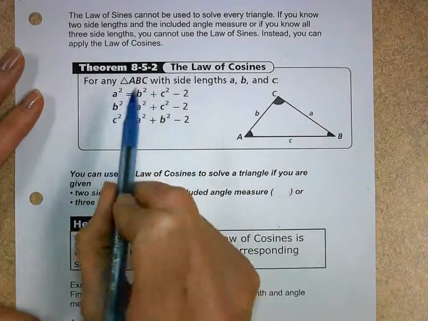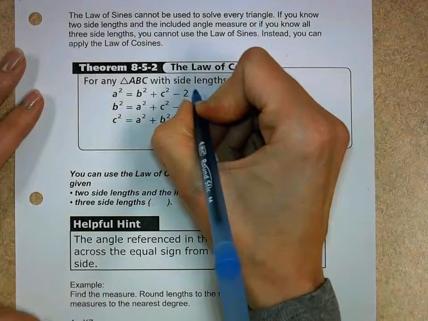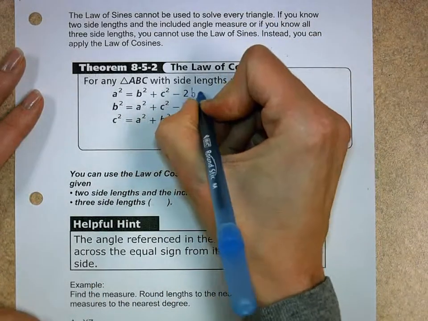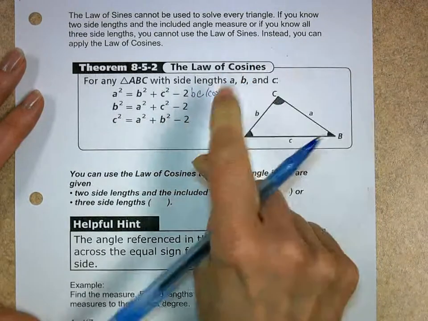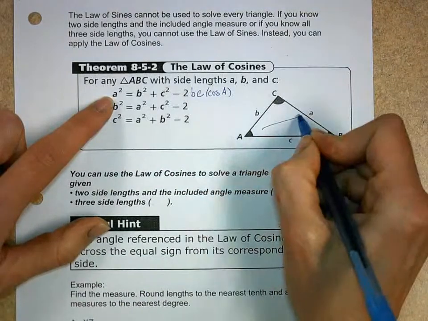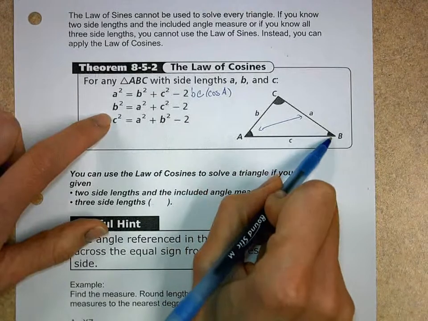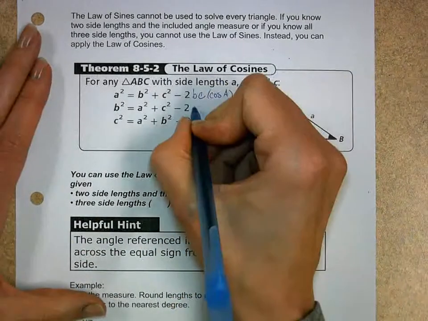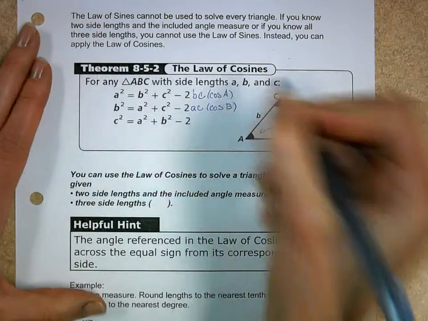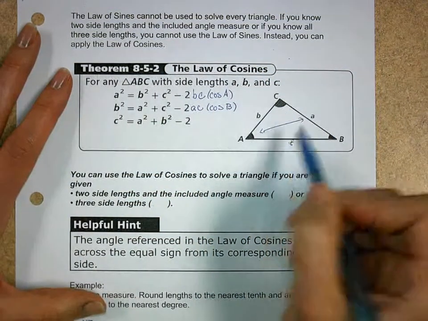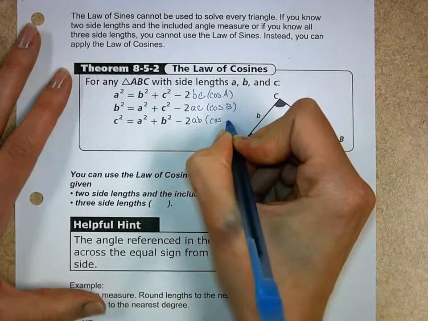So the law of cosines is a squared equals b squared plus c squared minus 2 times b times c times the cosine of angle A. Notice the two that are opposite, the A and the A. If I choose B, I have to use the cosine of angle B, and the other two sides end up being A and C. And if I choose C, it's opposite the angle C. So they just change based off of what side you're working with.